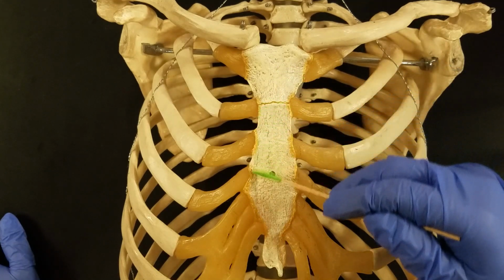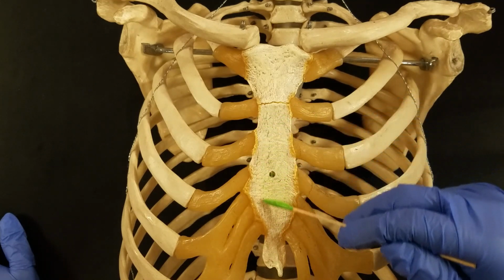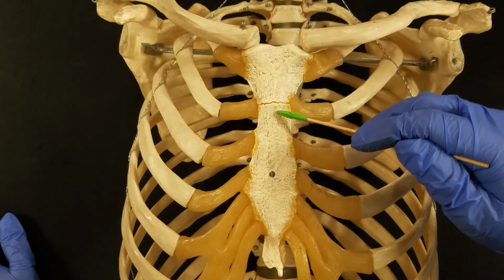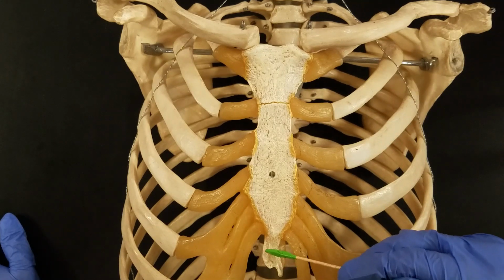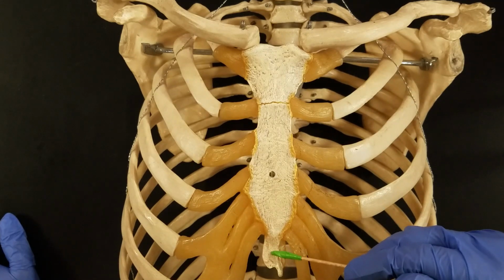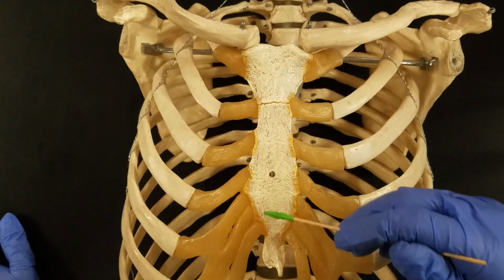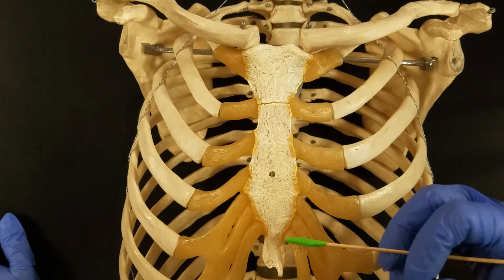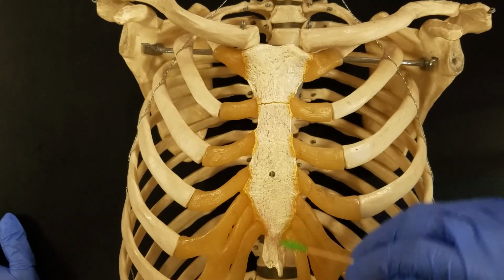The next region is called the body. The body would be like the blade aspect of the sword. And then down here at the tip, we have the xiphoid process. Xyphos means blade or knife in Greek. So the xiphoid process is the blade-like process because it's shaped like the tip of a blade.